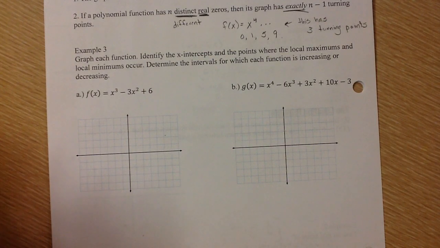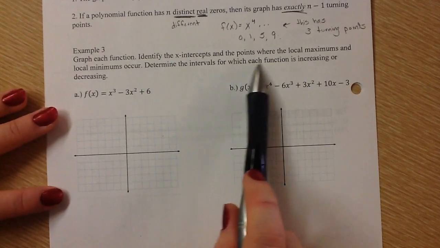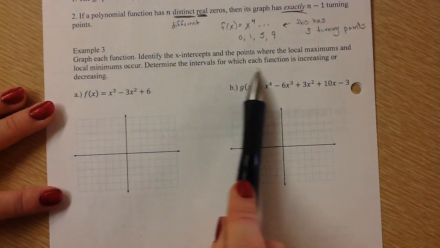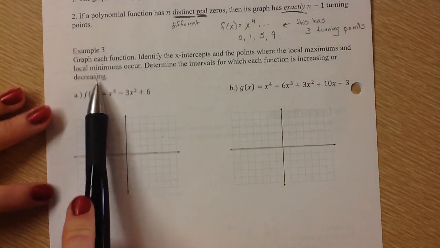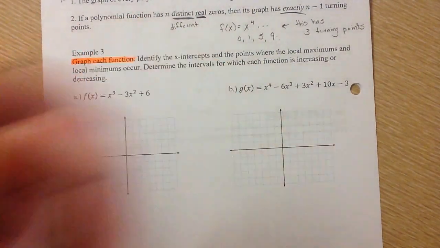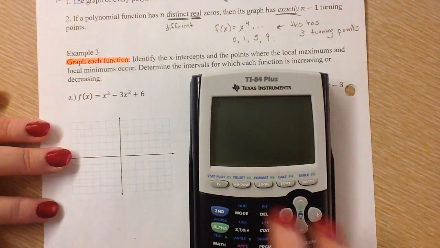All right, so here for example 3, we want to graph each function. We want to identify the x-intercepts and the points where the local maximum and local minimums occur, and determine the intervals for which each function is increasing or decreasing. So this has a bunch of different parts, so let's do each part. First, let's graph each function. So let's graph this first function. I'm going to graph it using my calculator.